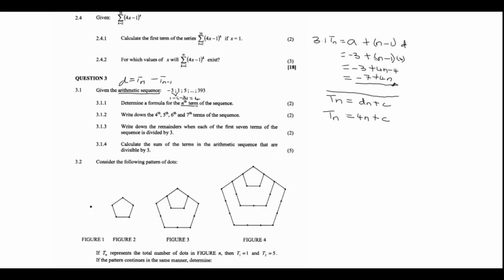When we want to get the value of the c, it means we have to check any term that we are provided. In this case, we see we are provided first term, second term, third term, and the last term. We don't know its position, so it means we can use either first term or second term or third term.